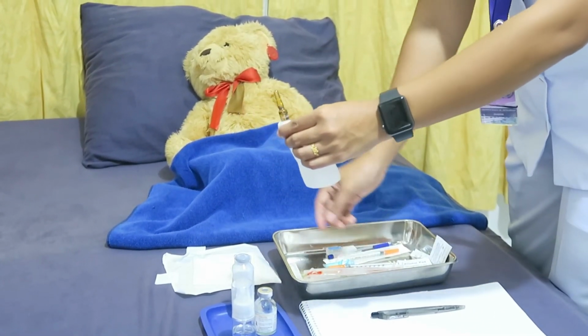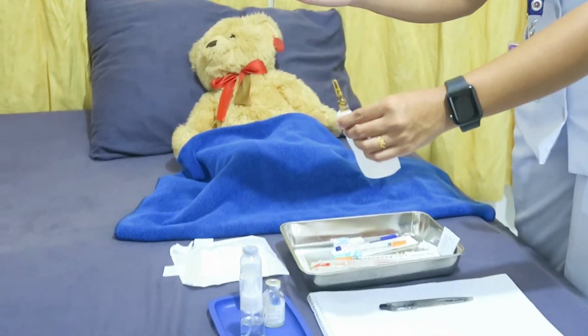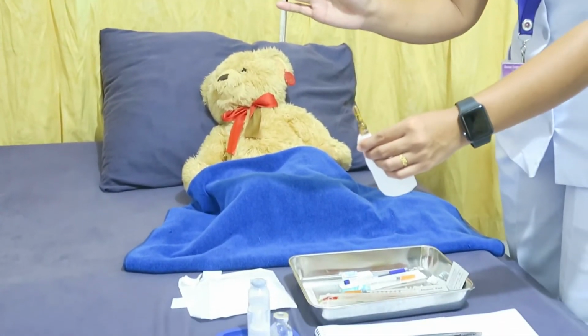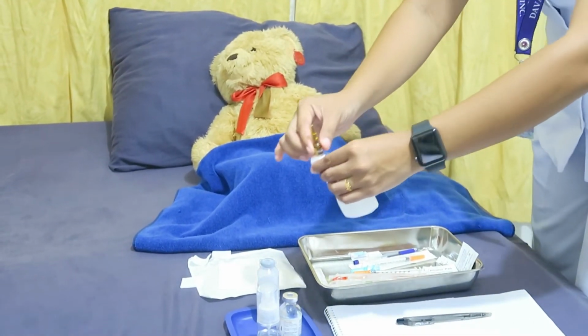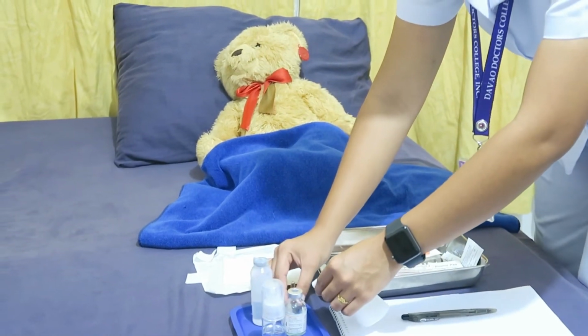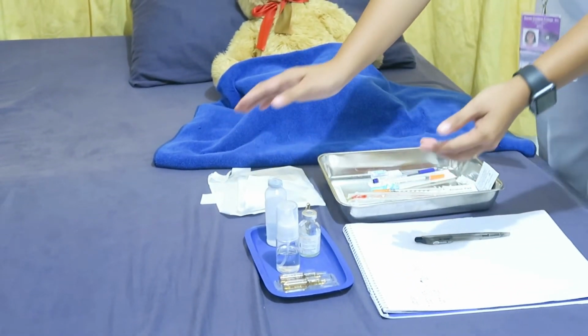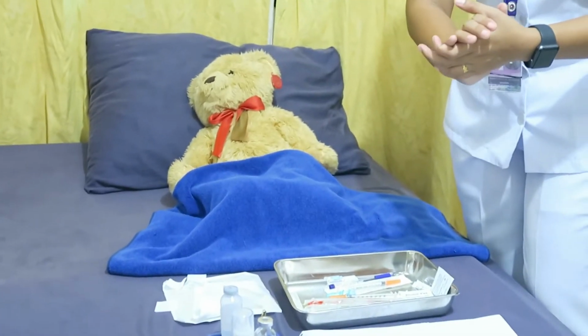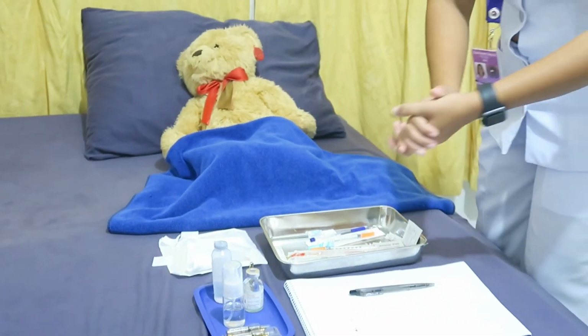Then, after that, withdraw the medication. So, first is to place the ampule on a flat surface, and then attach the filter needle straw to the syringe.